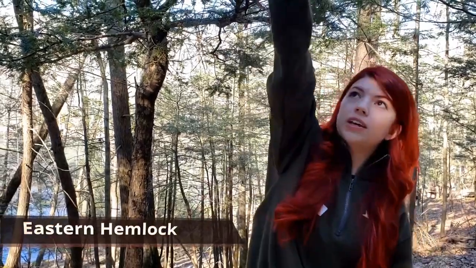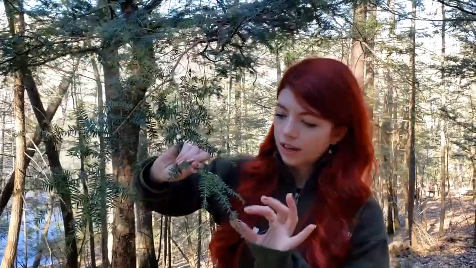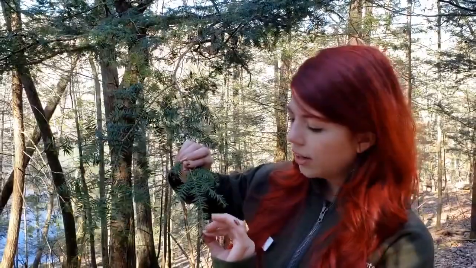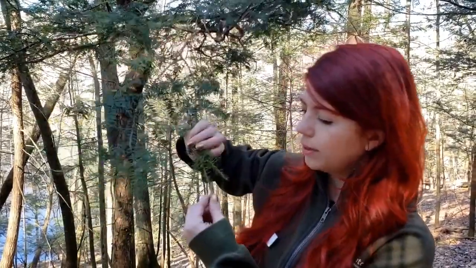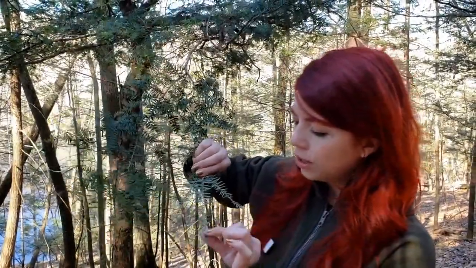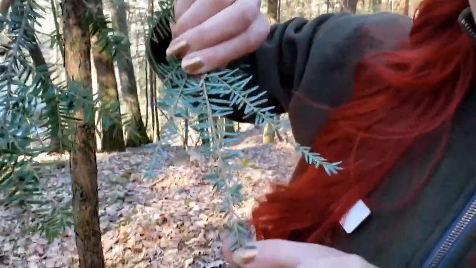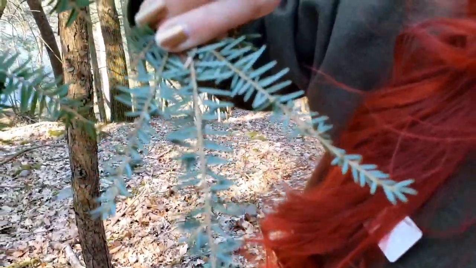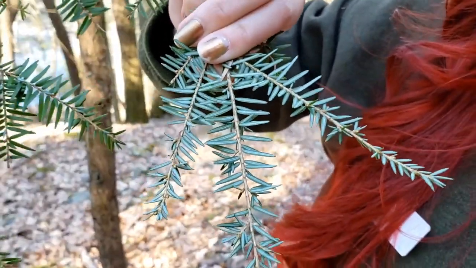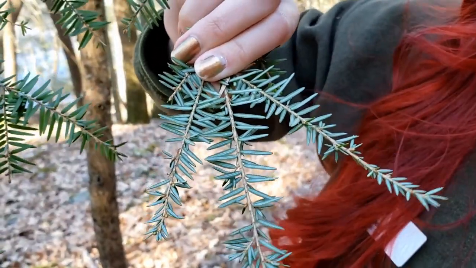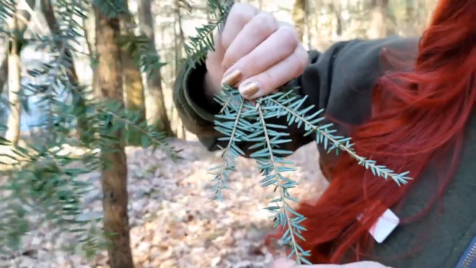So right here we've got Tsuga canadensis, otherwise known as the eastern hemlock. You can identify this tree based on its unique needles. If you look at the needles, they're dark on top, but when you flip the needles over, you'll see two white lines, and these are stomatal lines that make them really distinctive and almost look like a surfboard. So that's one way that you can for sure tell if you've got an eastern hemlock on your hands.